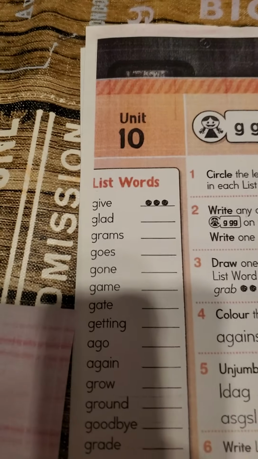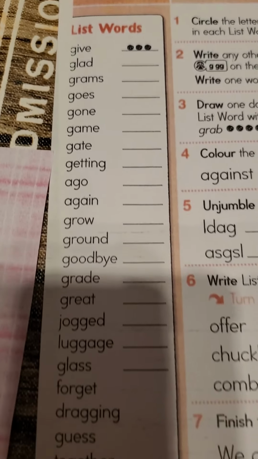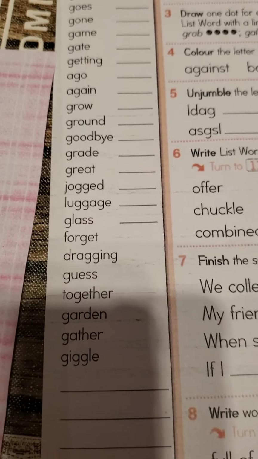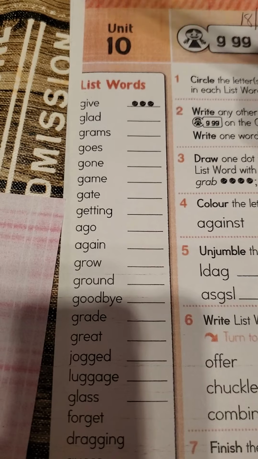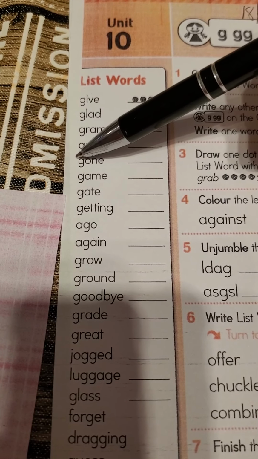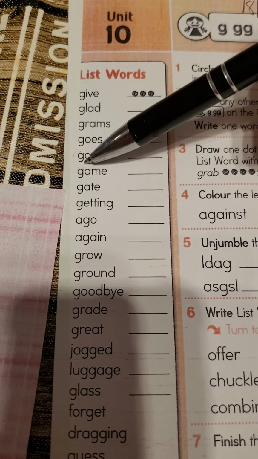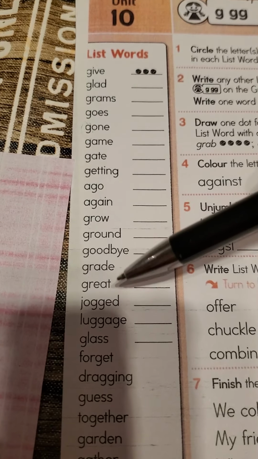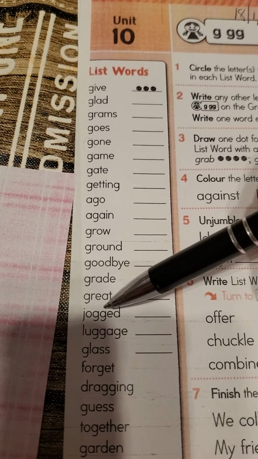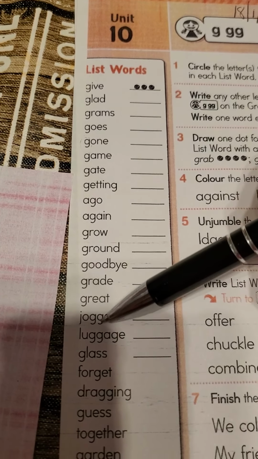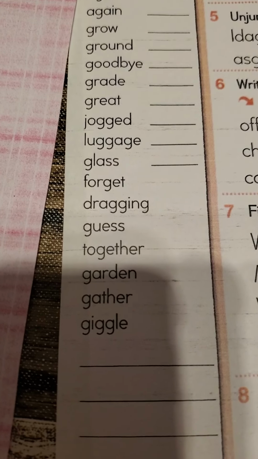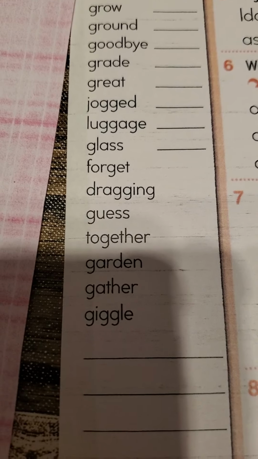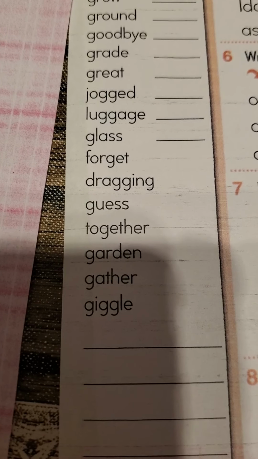So you just go down through these words and circle where you see the G sound. Sometimes you'll be circling one letter, the G here in gone, for example. Sometimes you'll be circling 2, the double G, the digraph here in jogged, for example. That last word there, giggle, you've got the G at the start and then the double G in the middle as well.